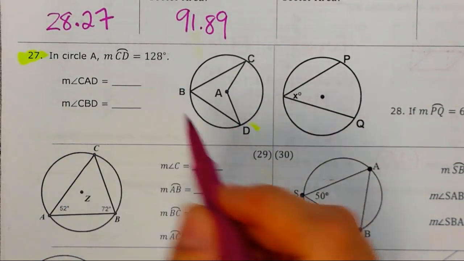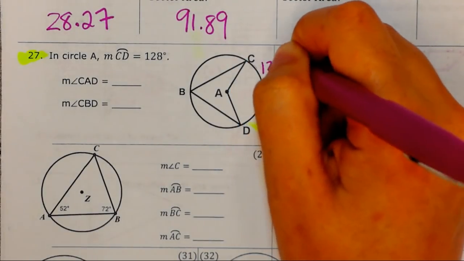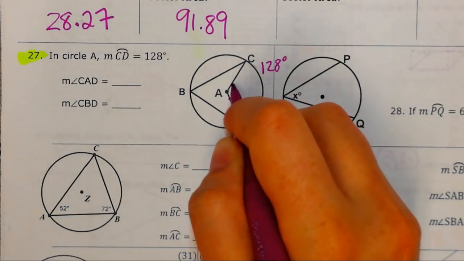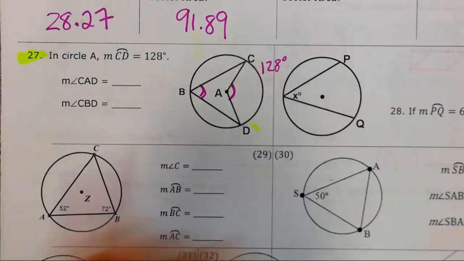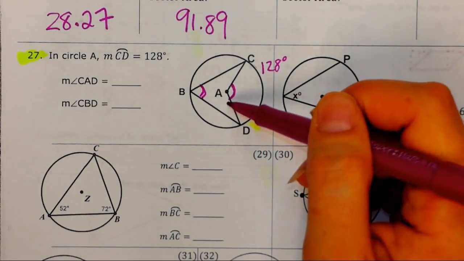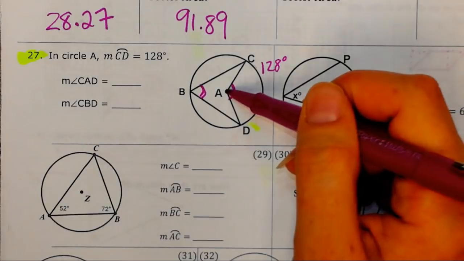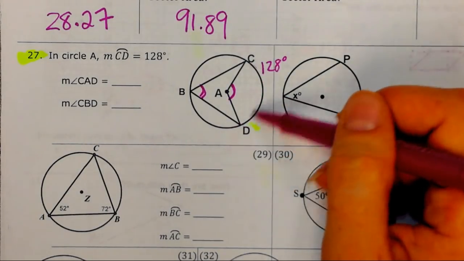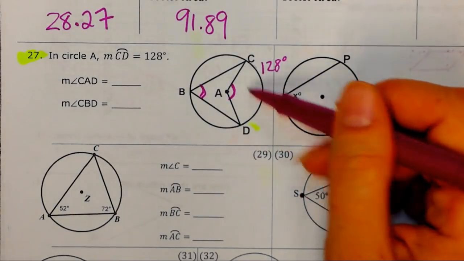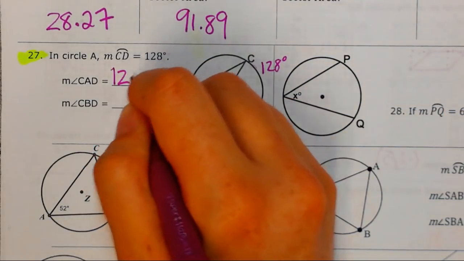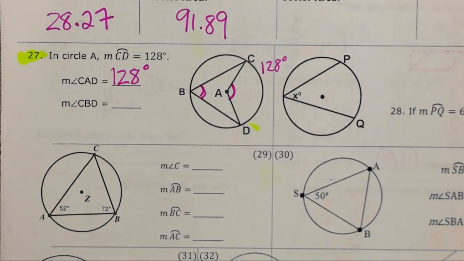27. In circle A, the measure of arc CD is 128, and it wants us to find the measure of CAD, this angle here, and the measure of CBD, this angle here. So this is a matter of knowing two things. First, if an angle is central, meaning that its vertex is at the center of the circle, it will be the same measure as the degree of the arc that it intersects. So that would mean in this case that CAD is equal to 128.